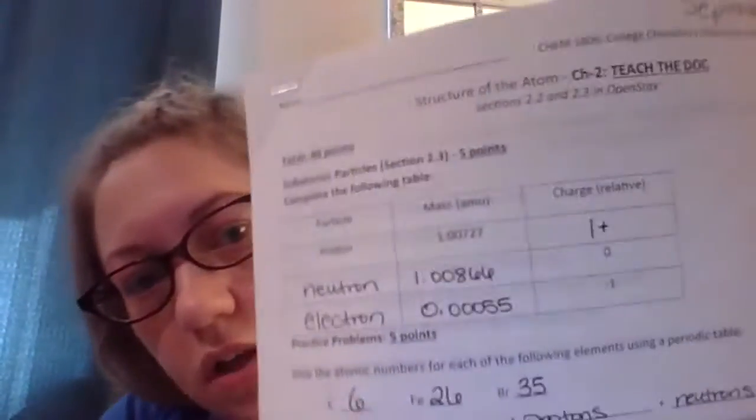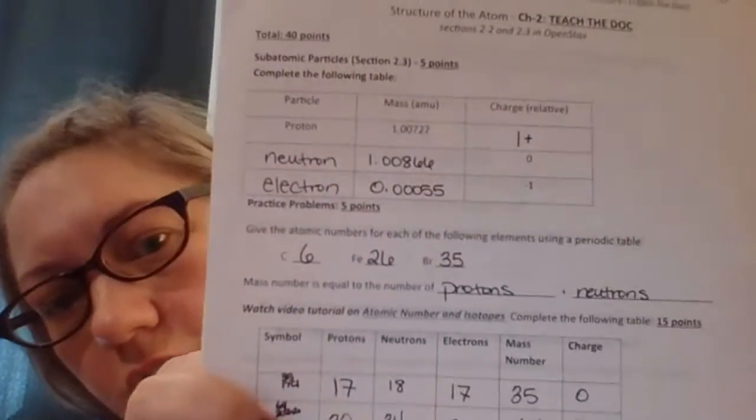And then an electron has almost no mass, and it is 0.00055, and it has a -1 charge. You can see the answers filled in there for that. Then for the next part, we have to look up the atomic numbers for each of the following elements using a periodic table. Carbon is 6, iron is 26, and bromine is 35.